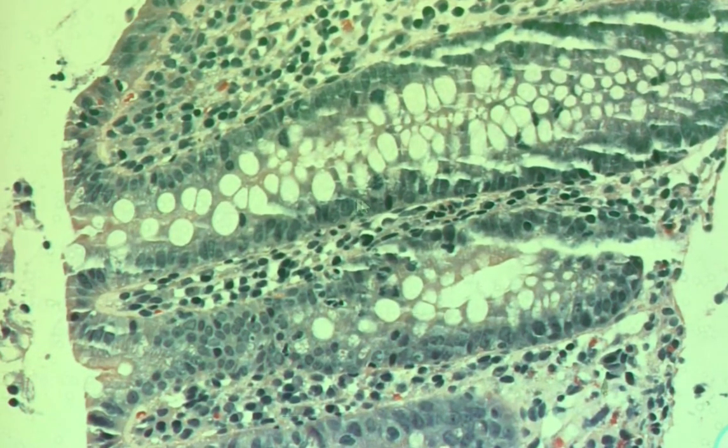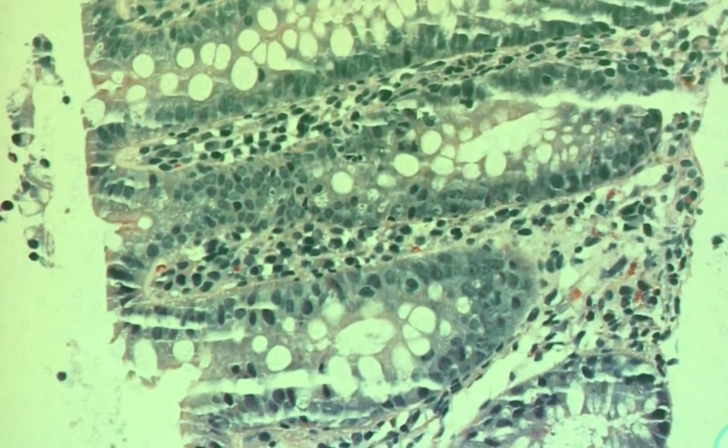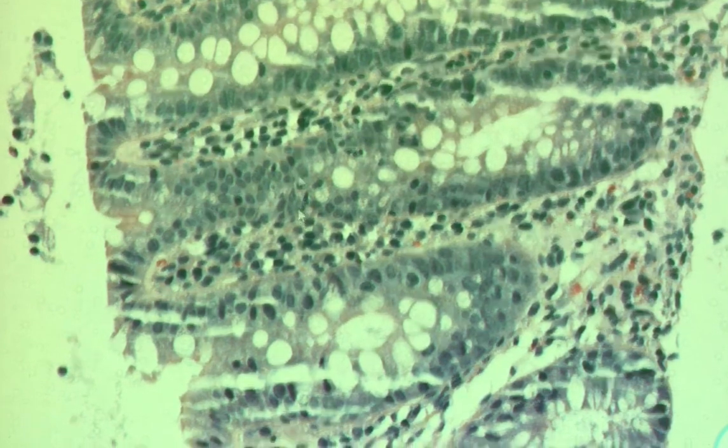So at least something's more reactive. That's definitely a mitotic figure there, and that could be a lymphocyte, it could be a neutrophil. Nothing super impressive yet. So it's hard with these tiny little biopsies too.